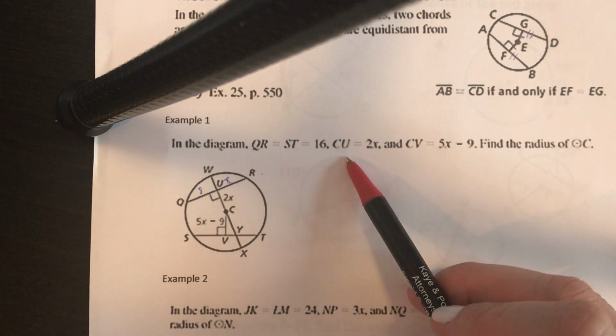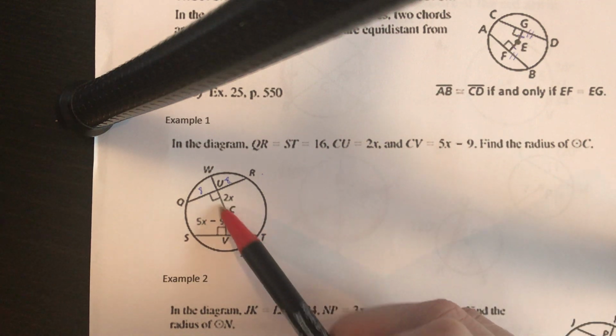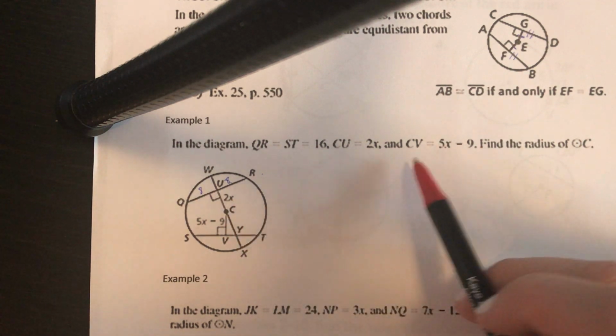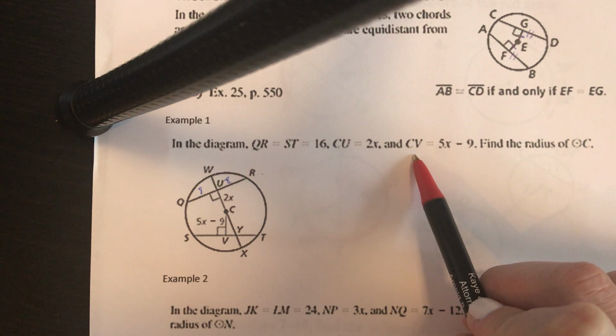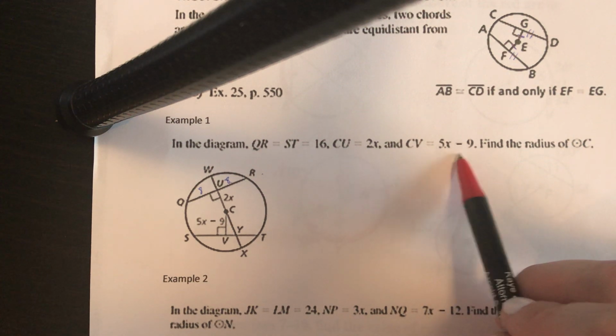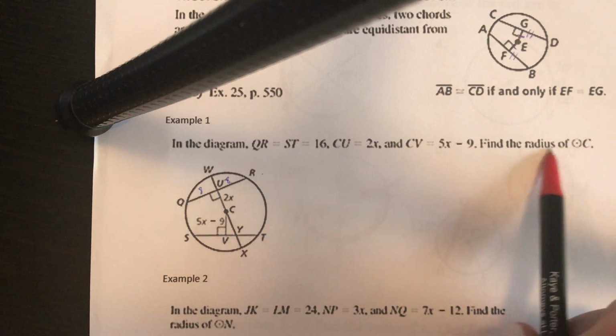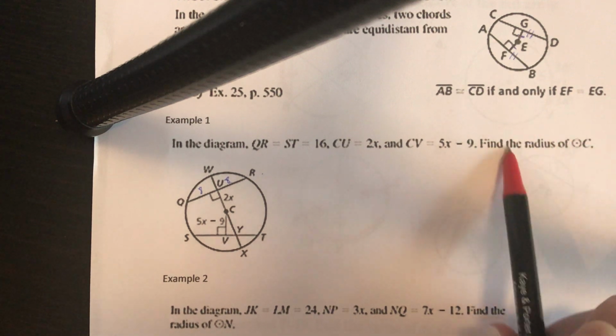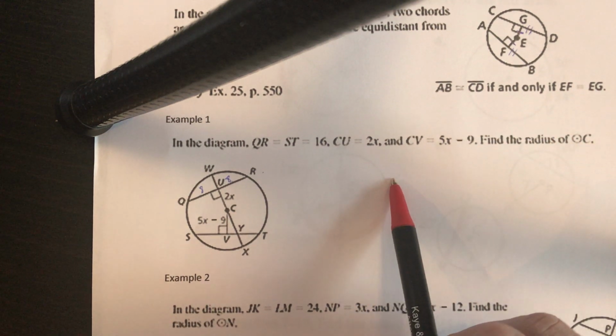Okay. Then it's telling me CU, so right here is equal to 2x, and that CV is equal to 5x minus 9. Find the radius of this. So we'll worry about find the radius right now, let's just find x, okay?